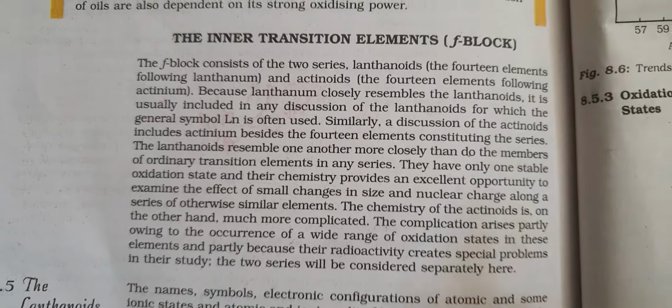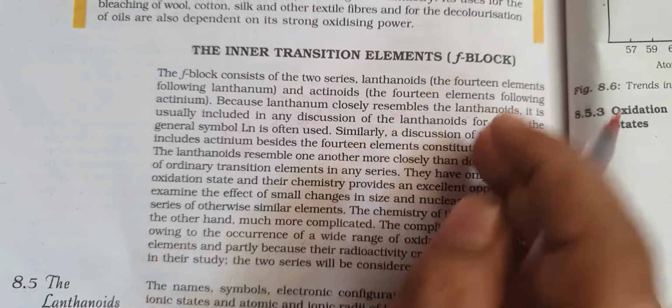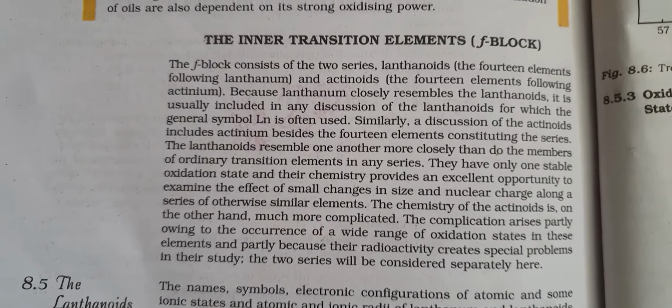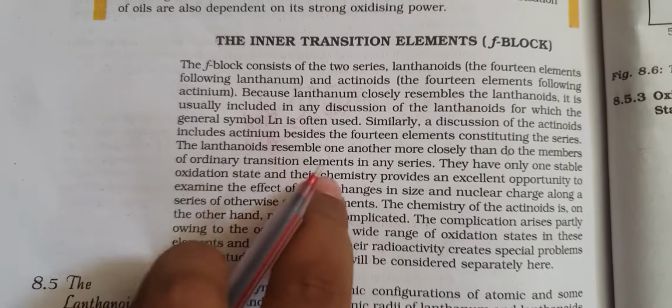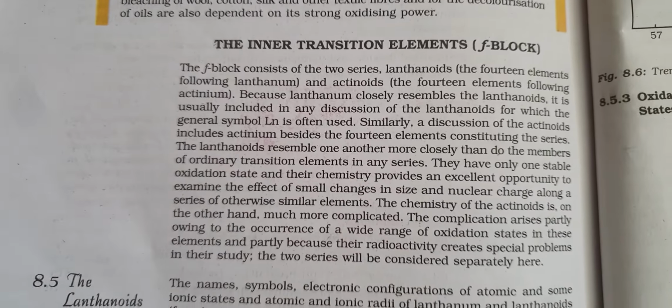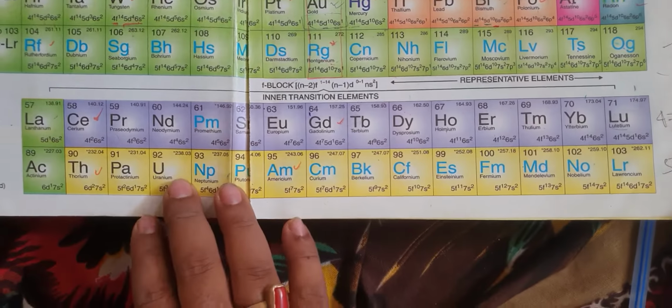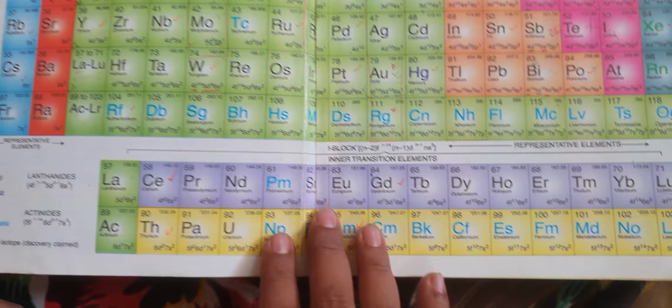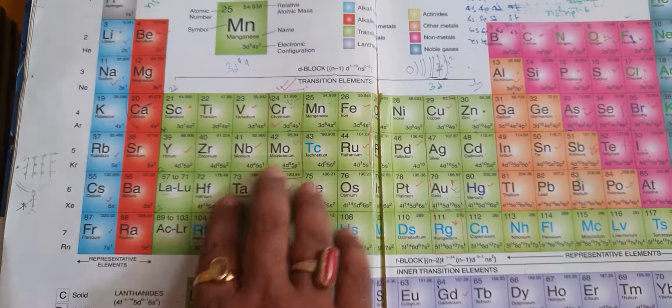Today we learn the inner transition elements, or the F block elements. Where these F block elements reside, we already know. We know that these are the F block elements. Actually, F starts from here.